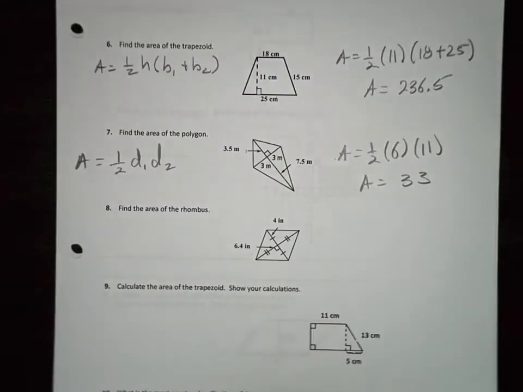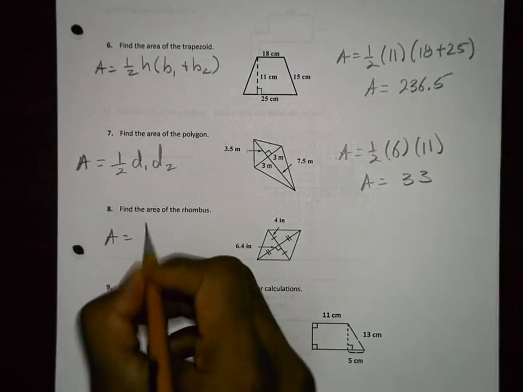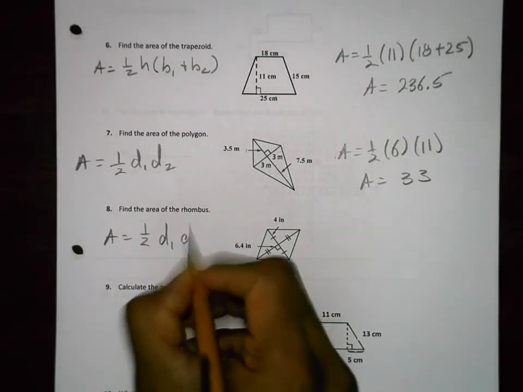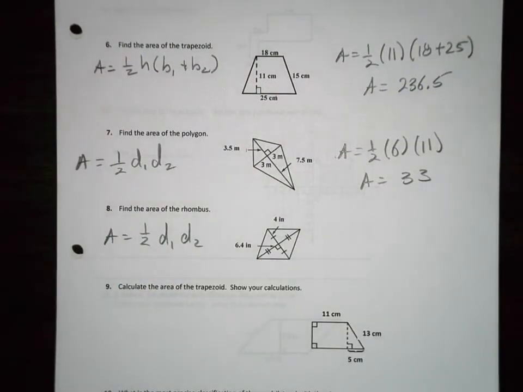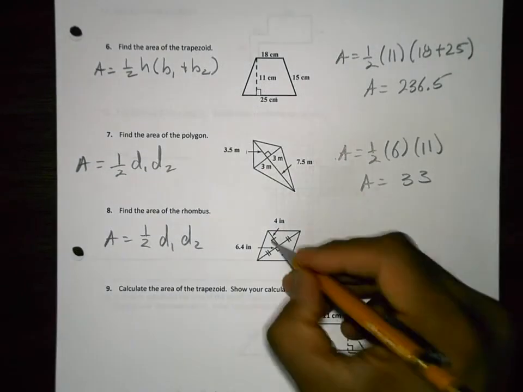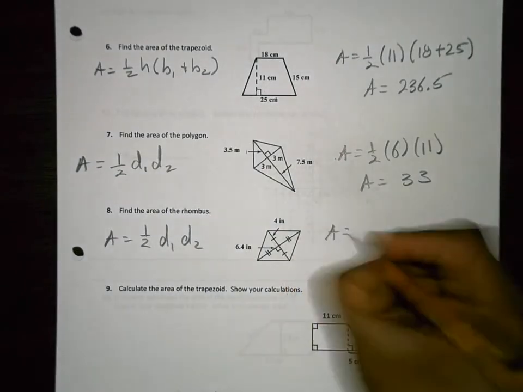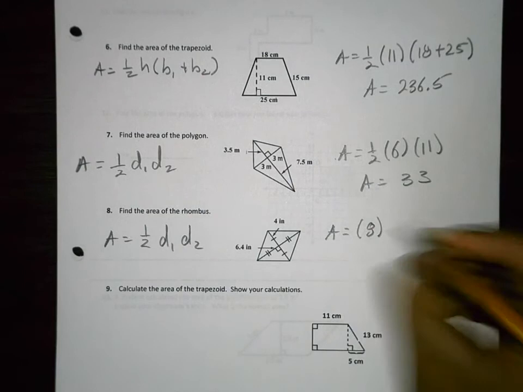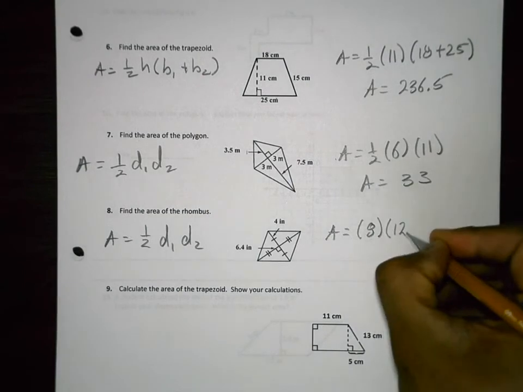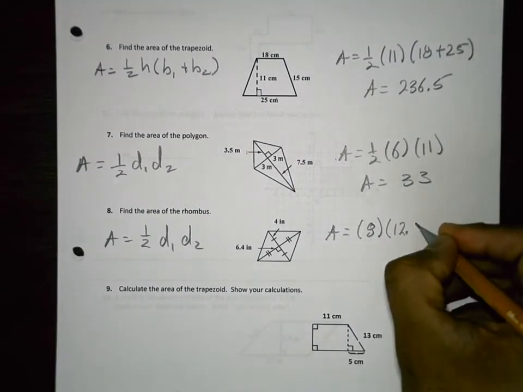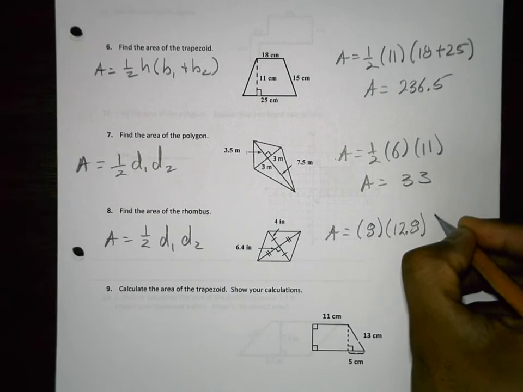Number 8, this is a rhombus, so it's the same formula for area. So we're looking at, so this is 4, so my diagonals are 8 and 12.8. I'm sorry, don't forget the half in there.